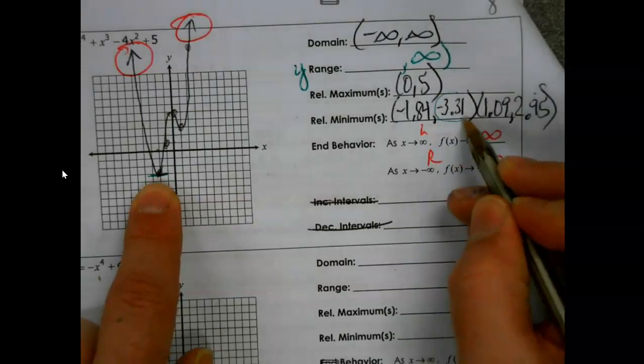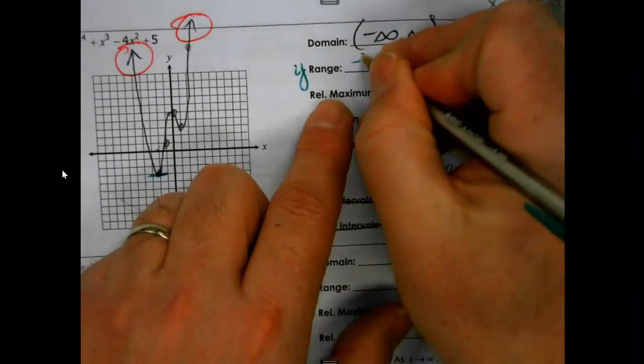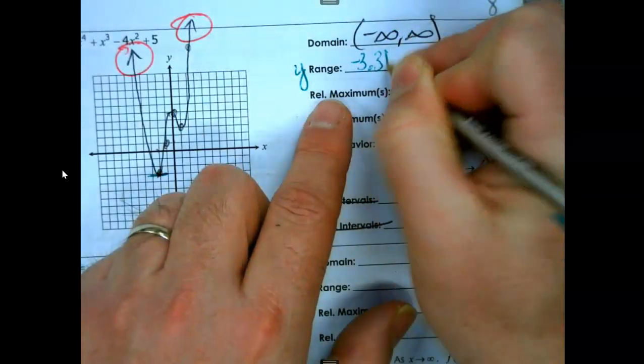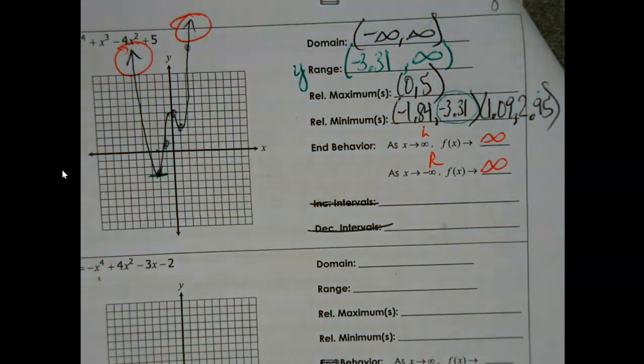Find the lowest y value on your minimum. That's where your range starts. So if it's not infinity on range, if it's at the bottom, you find the lowest y value in your minimums. If it's at the top, you're going to go looking at your maximum, looking at the y value. That's the only twist. That's the only thing that changes things.